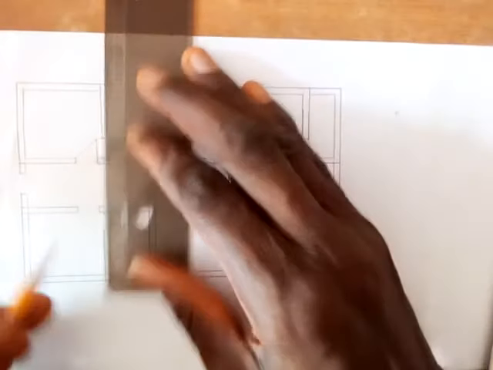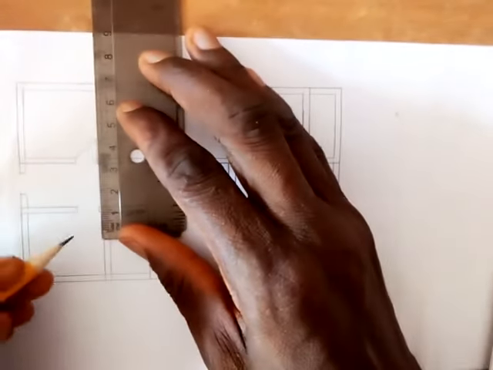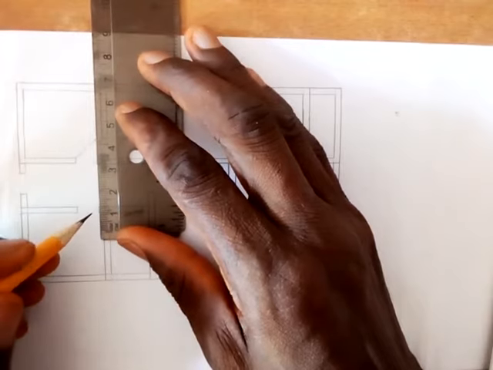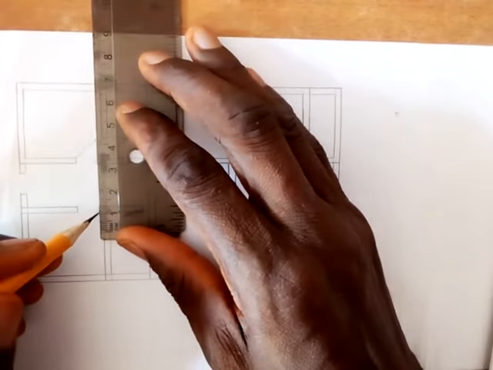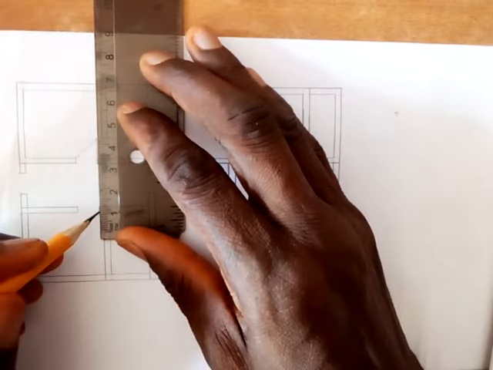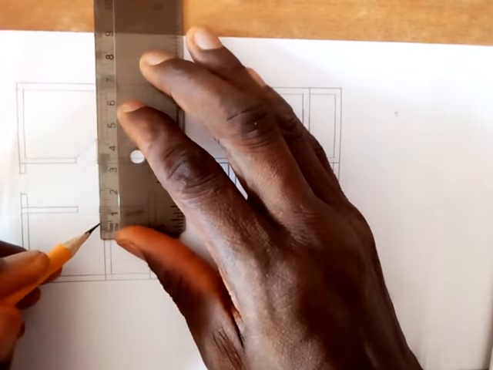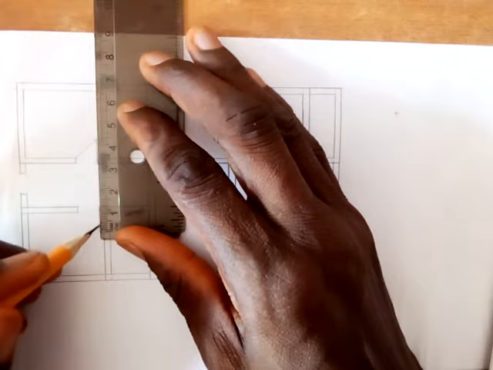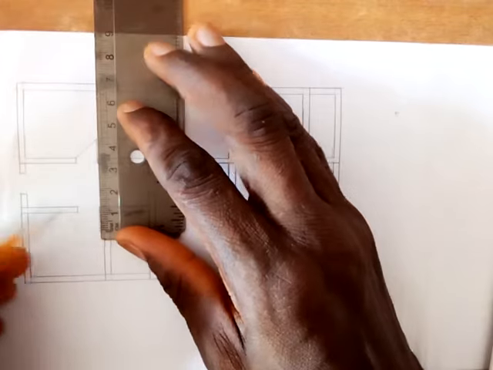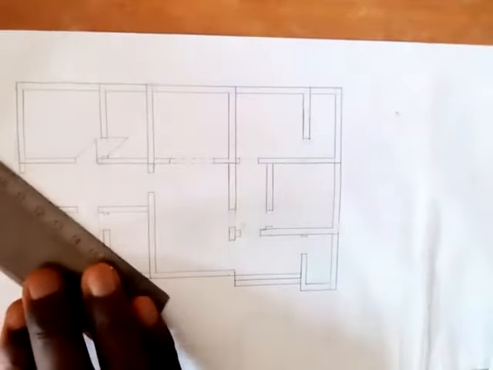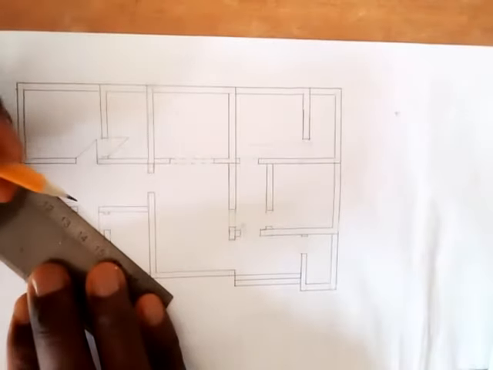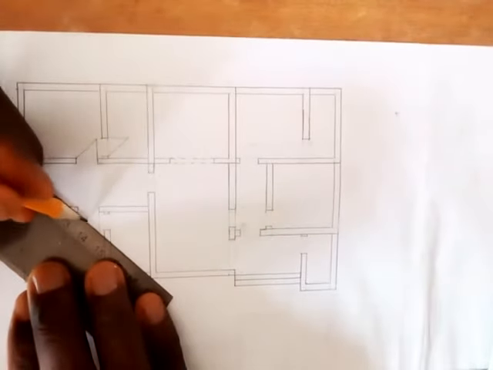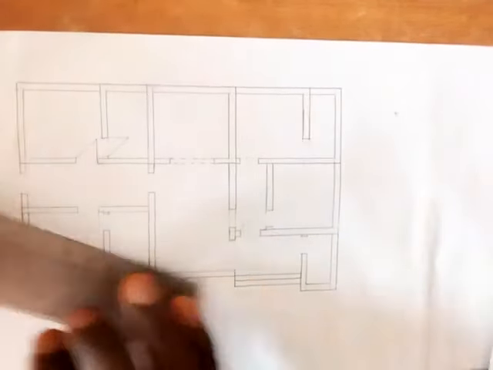So the same thing that we're going to do here. So from here, take 9 millimeters. Let me do everything so that you will see how it should be done. So 9 millimeters. So this is 9 millimeters. Then so that's the door.